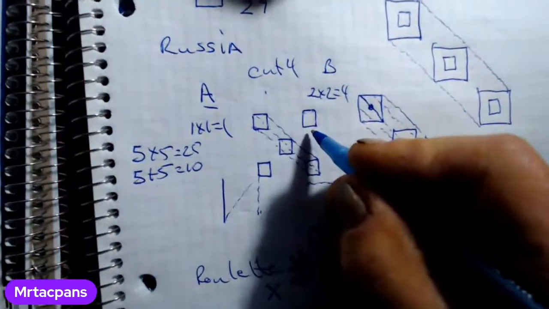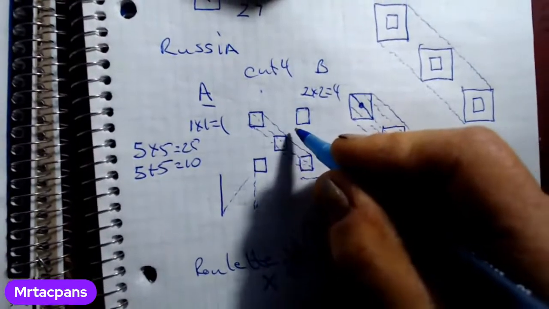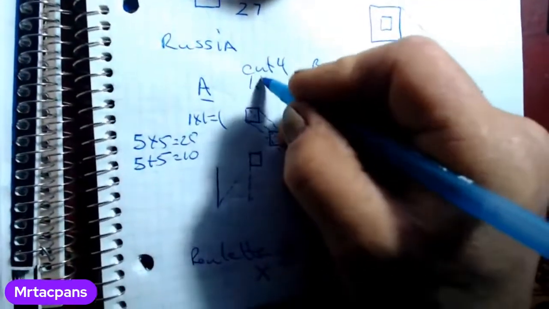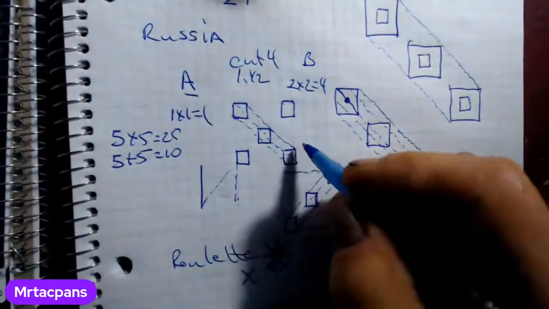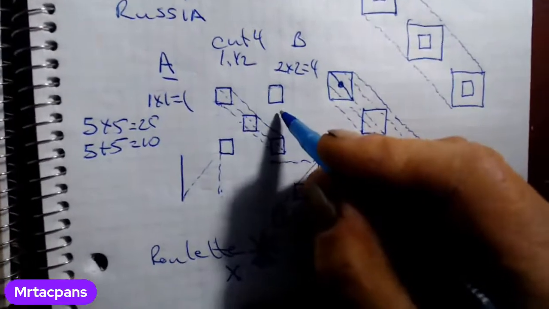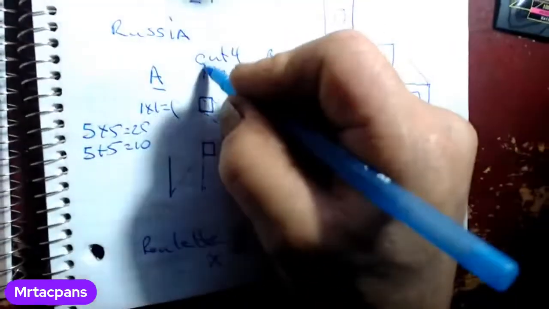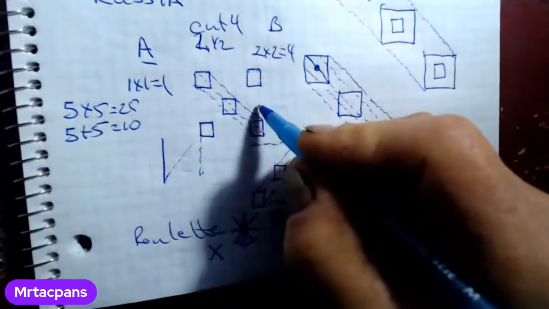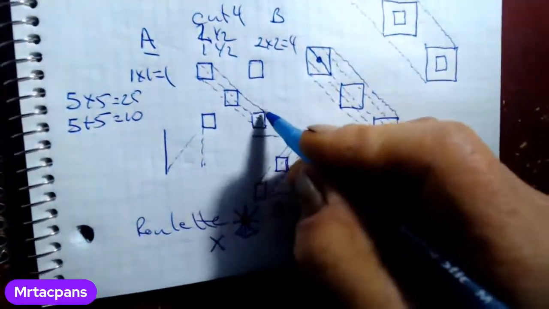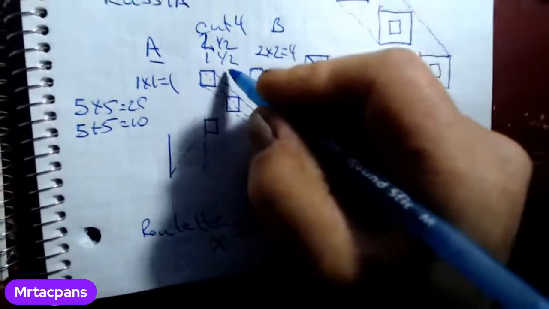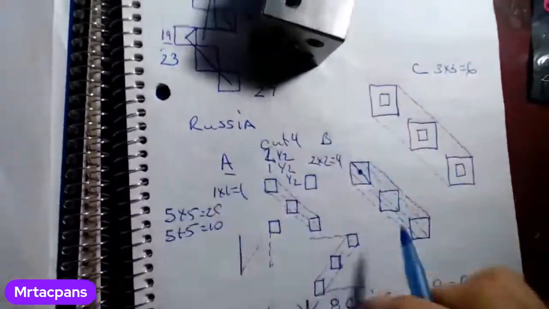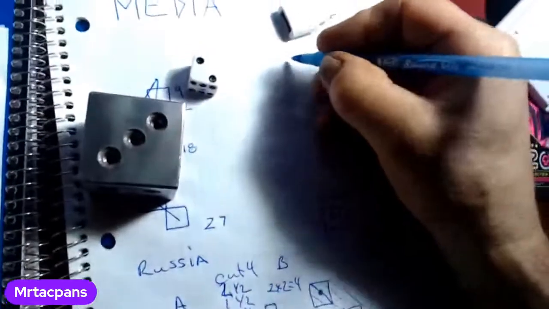And then here we have to cut 1 and 1/2. And then over here we cut 2 1/2. And then over here it is 1 1/2. 1 1/2. And then over here it's 1/2. And it's the same for both sides. So if we're cutting 1 and 1 1/2, this is what we're going to do.